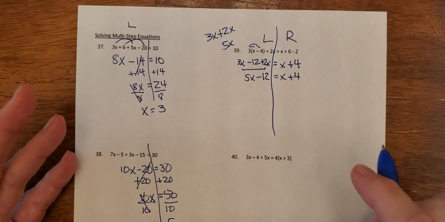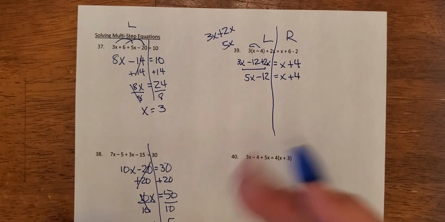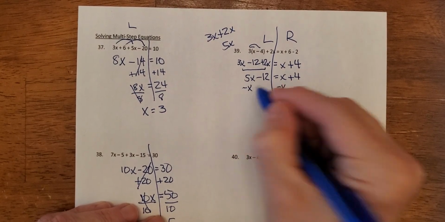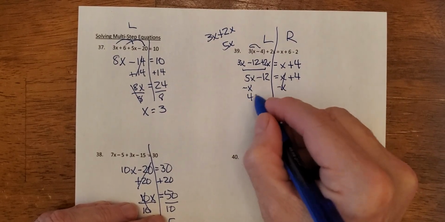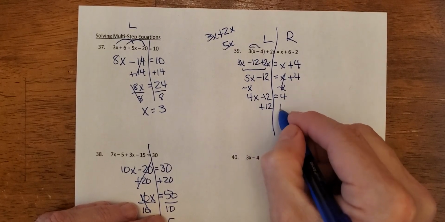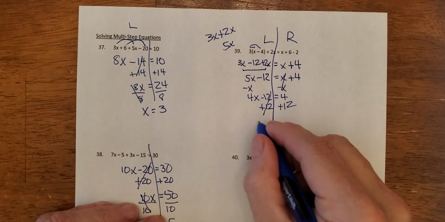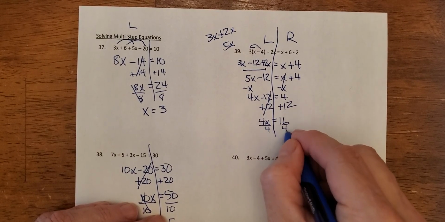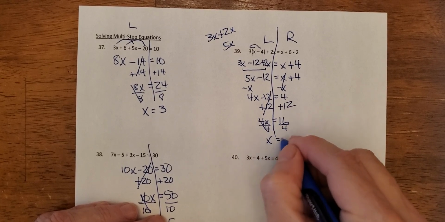Now it's a two-step equation. Get rid of the smallest x, and then do a two-step equation, okay? Smallest x, subtract x from both sides, right? That's gone. Then you got 4x minus 12 is equal to 4. Then you add 12 to both sides, okay? That's gone. So 4x is equal to 16, and divide by 4, and x, your answer will be 4.